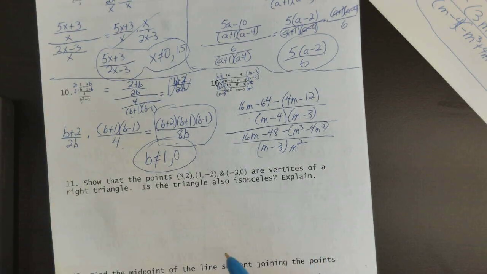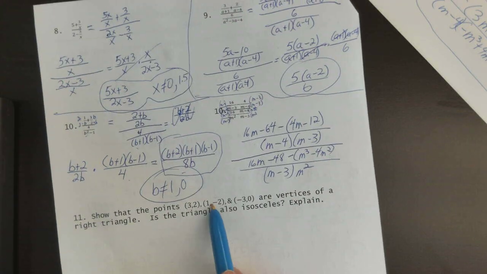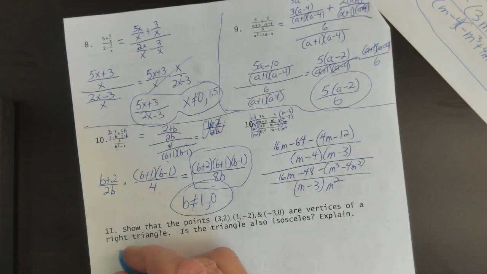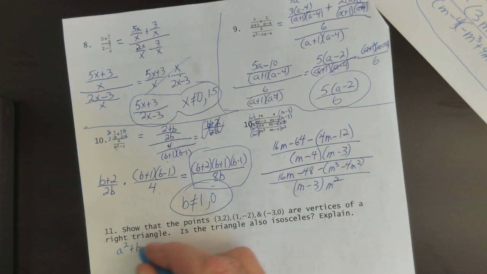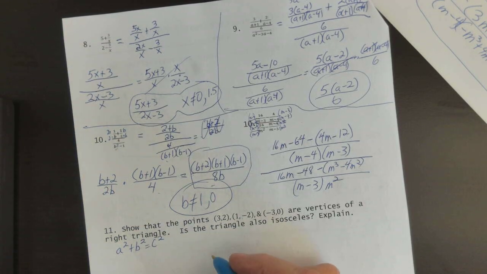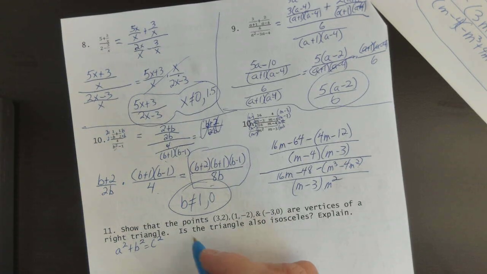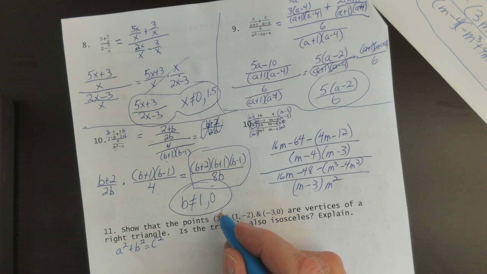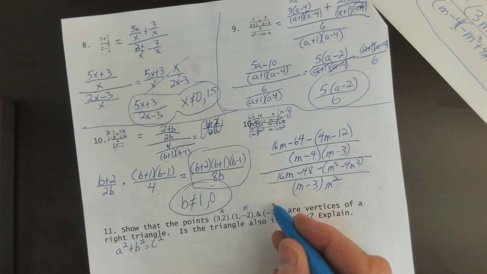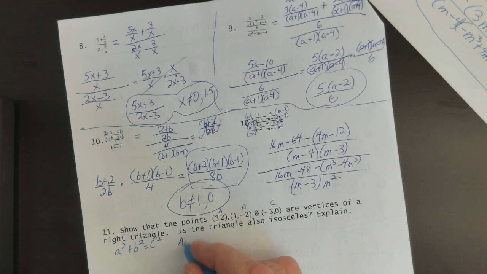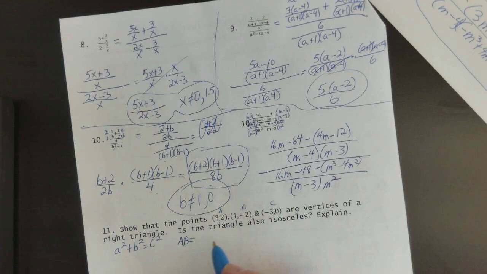Number 11, show that the points 3, 2, 1, negative 2, and negative 3, 0 are vertices of a right triangle. Okay, I'm going to just say a squared plus b squared equals c squared if it is. And I'm going to just label this a, b, and c.